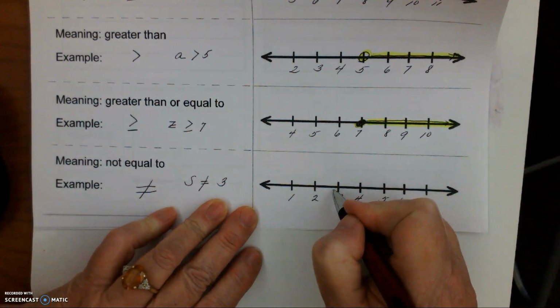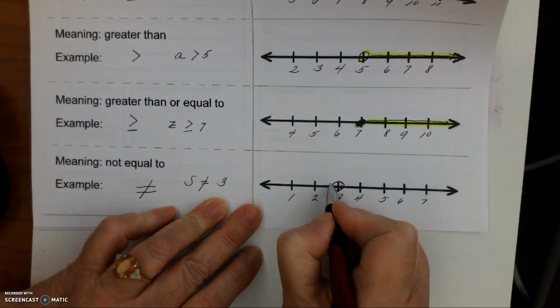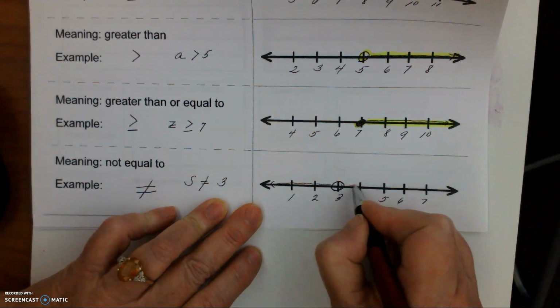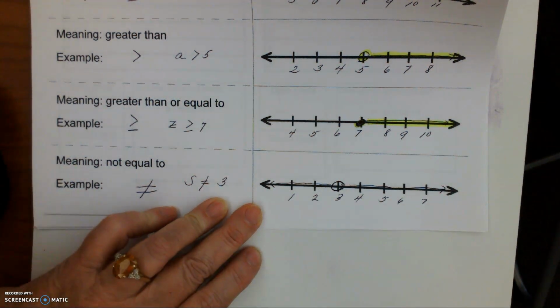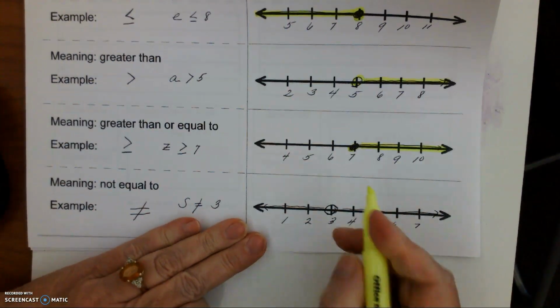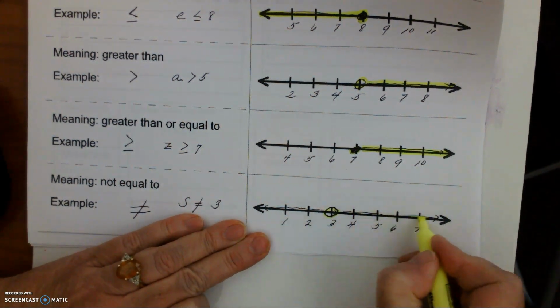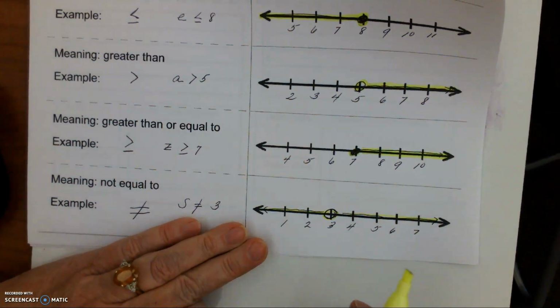And you're going to put an open circle on the 3, and you're going to go left and right, but it's not 3. So again, it's an open circle because it's not there. And then it's the numbers to the right and to the left.